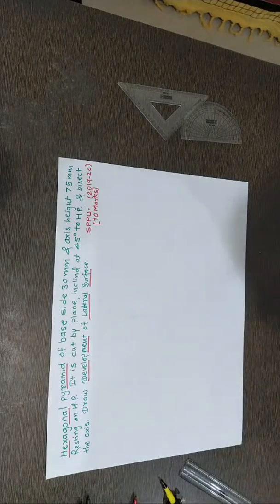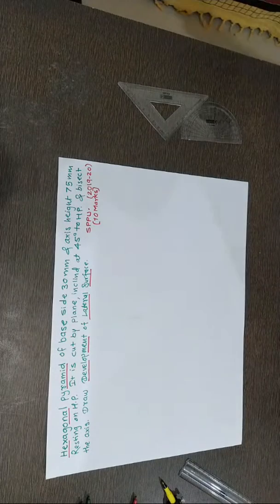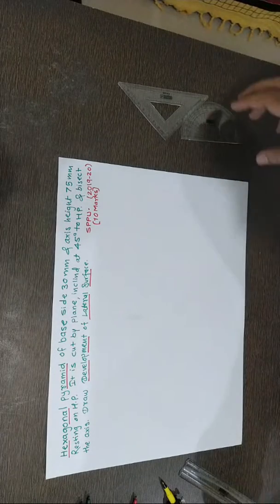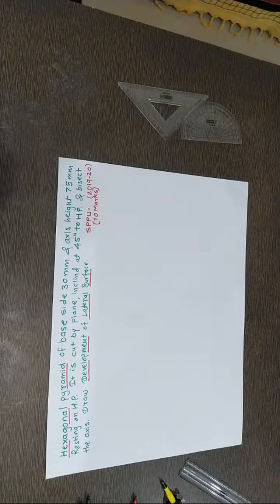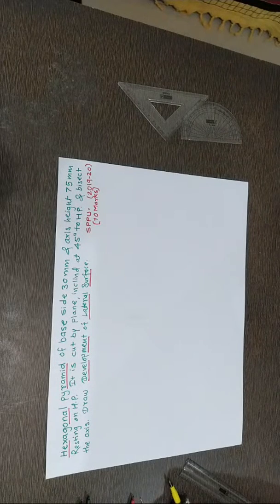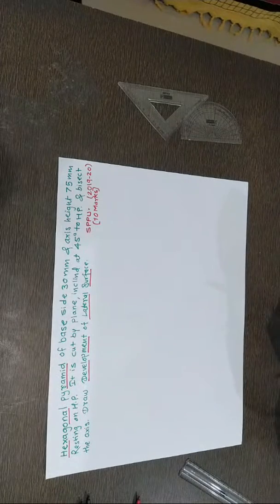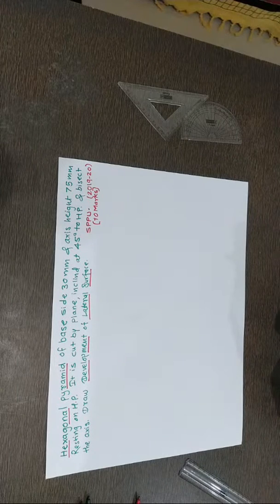Hello everyone. Now soon we are starting with the next topic, that is development. Today we'll be covering the second session for the development of surfaces. So here we'll be dealing with pyramid, one cylinder problem and one special problem. So today we are trying to solve three problems. One carries 10 marks, so they are important.